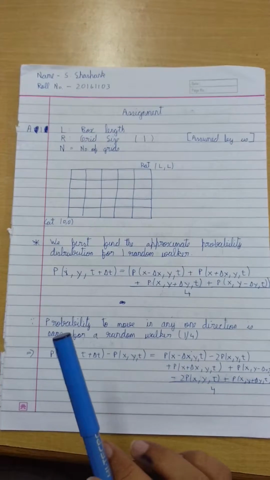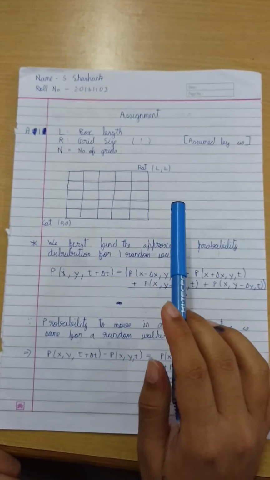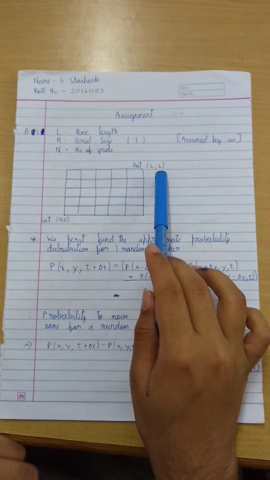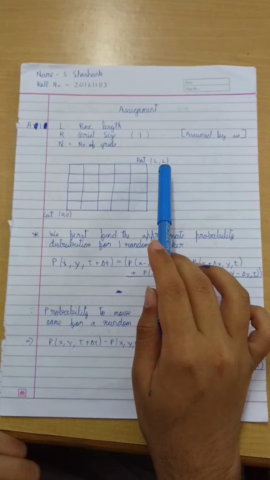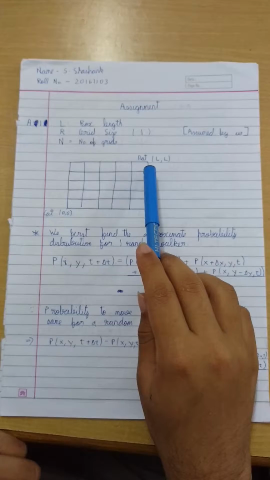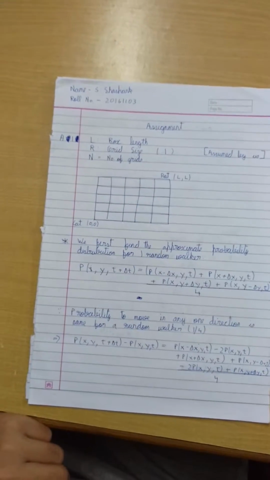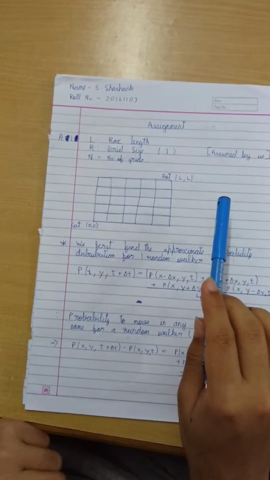And n is the number of grids, that is, the number of boxes, as you can see. So, the question is as follows. We have to find the survival probability of the rat in two cases. By survival, I mean that the cat and rat do not meet at the same point at any given instant of time. So the two cases are 1.